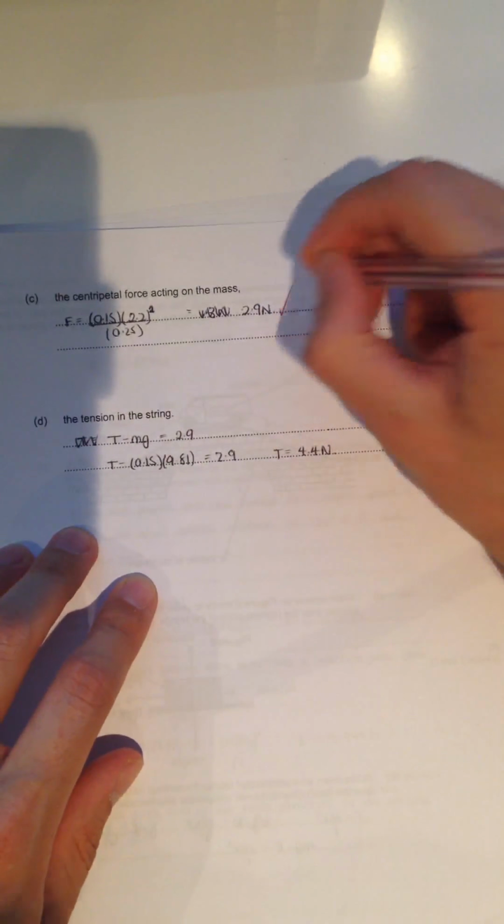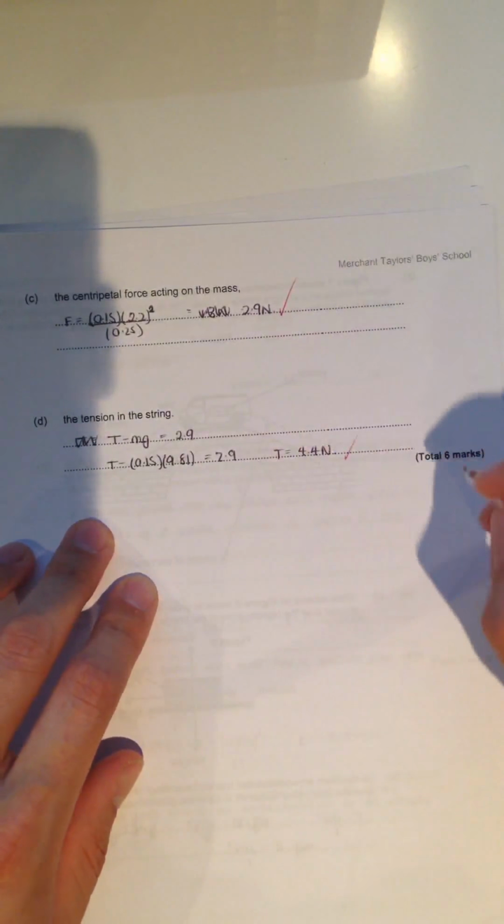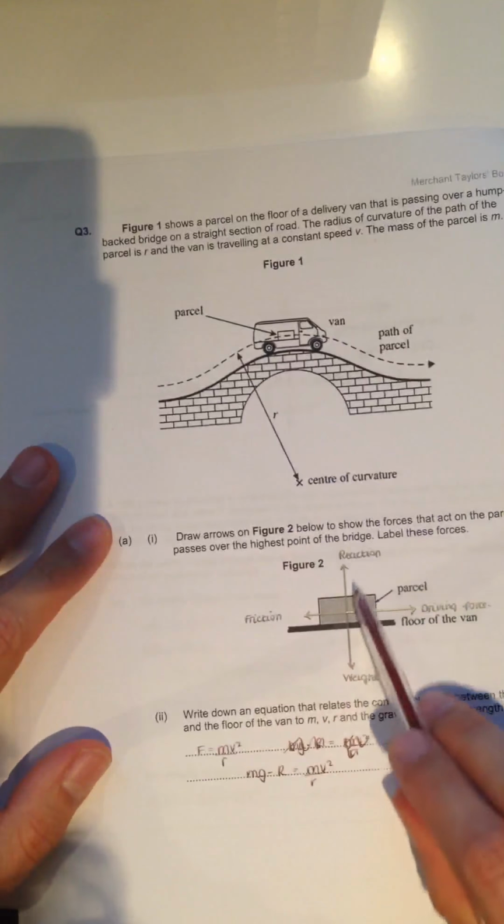Okay, I'm going to speed this up a bit because I spent ages on question 1. Yeah, looks good so far. Yeah, that's good. Well done. Yeah, you get full marks for that question. Nice work. Question 3, the package going over the humpback bridge.